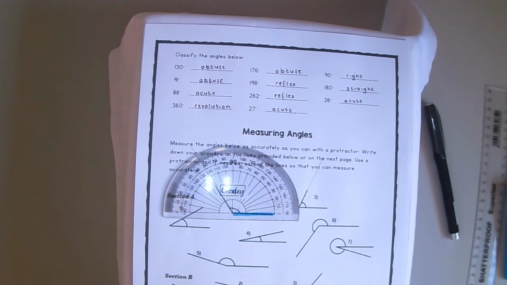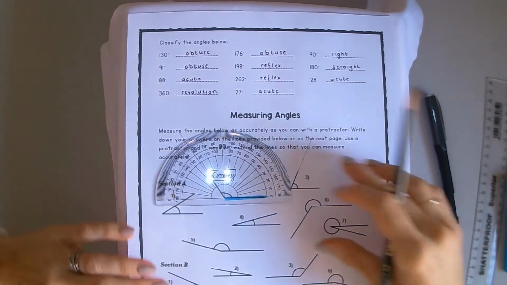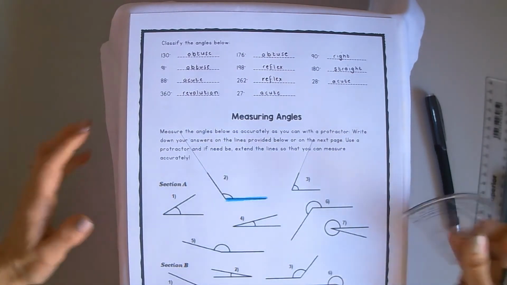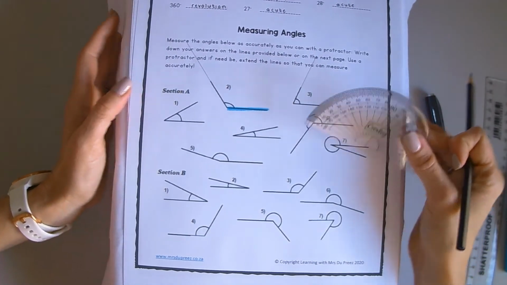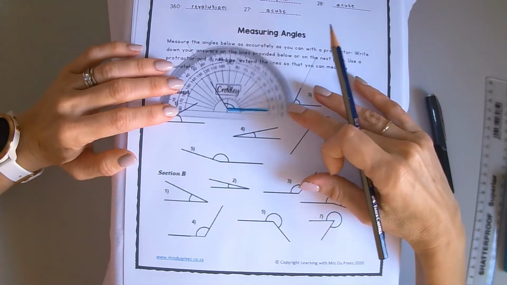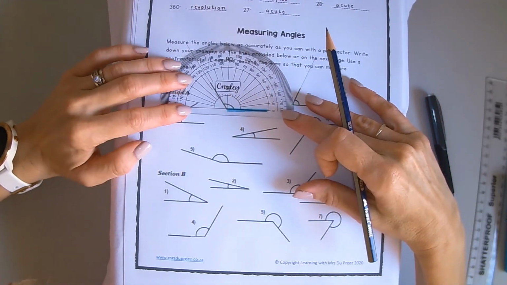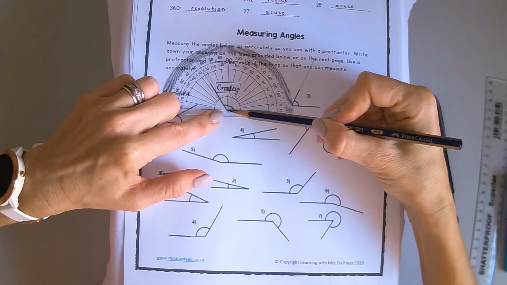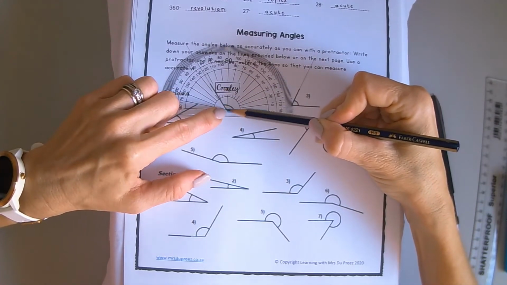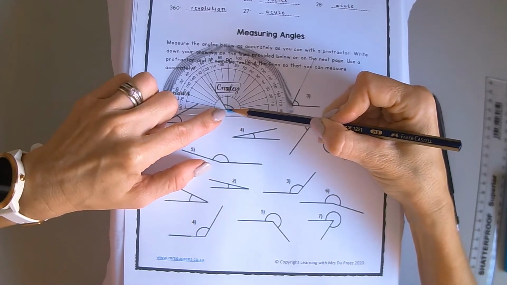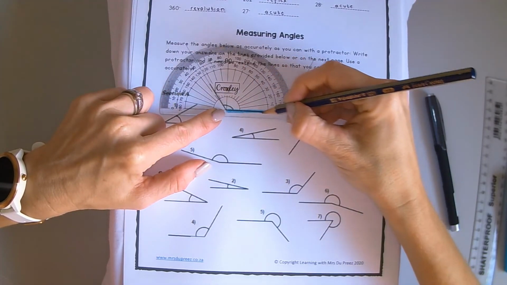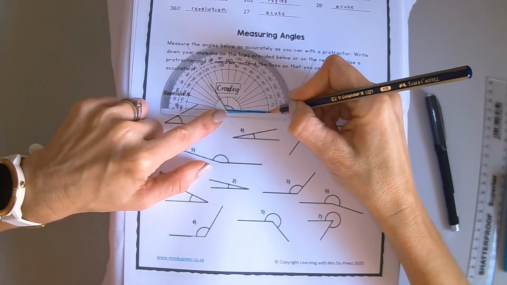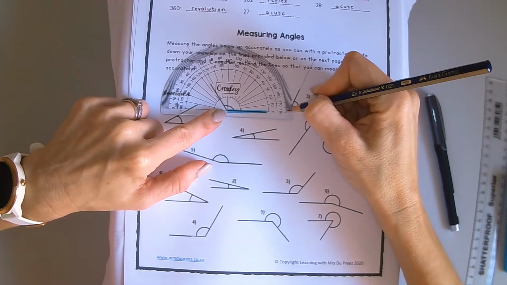I've got this light in the middle here and it's kind of reflecting off this, so let's just move it up so the light doesn't reflect into it. You are going to position your protractor onto the line. Notice that this T part, I always call it the T, it's your center part, is on the corner of your angle. And can you see I've got this blue line? Remember I highlighted my line. I'm starting from this side, which means I need to start from 0. I can't start at 180, that's just silly.